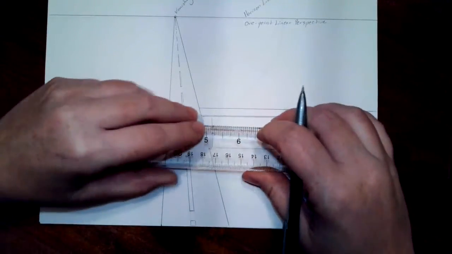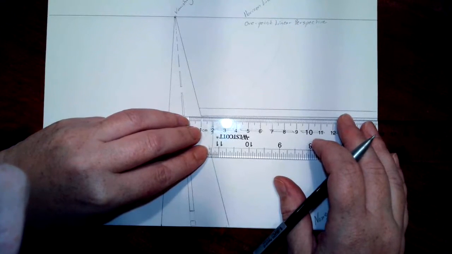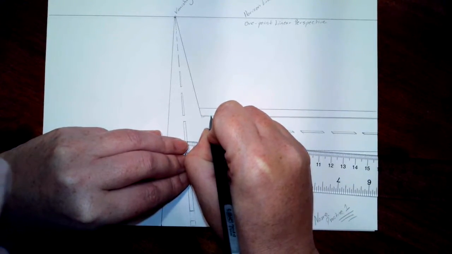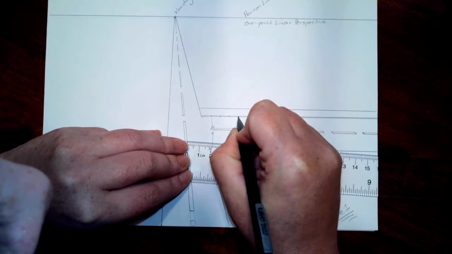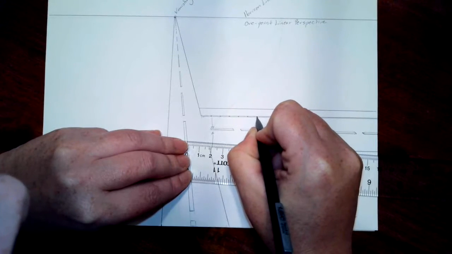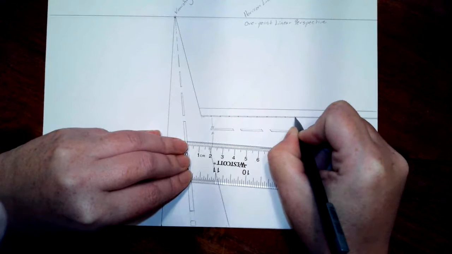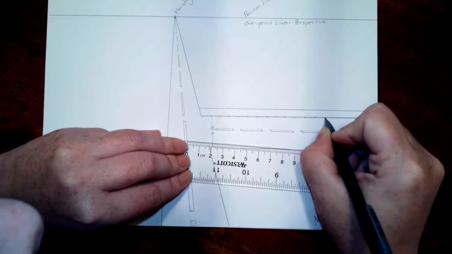So you could use your ruler as a guide to create these little lines here. And I'm going to put the markings, and you want them to match. So you want to space them out evenly. This is just showing me on the side where the lines are.